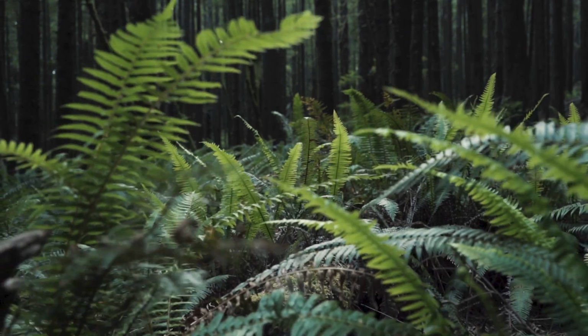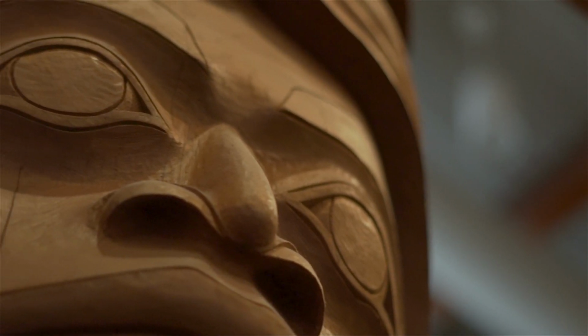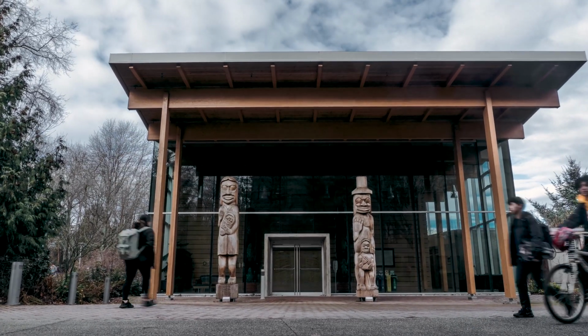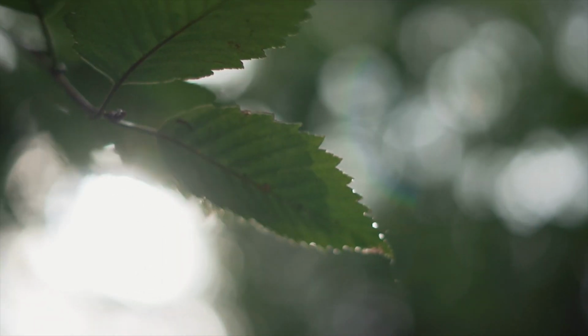Before we go any further, I would like to acknowledge with respect the Lekwungen peoples on whose traditional territory the university stands, and the Songhees, Esquimalt, and Wasanich peoples whose historical relationships with the land continue to this day.